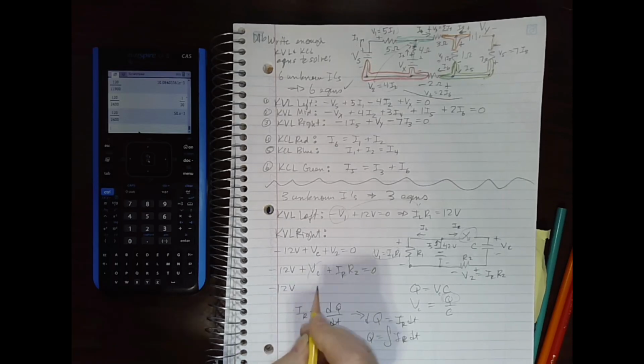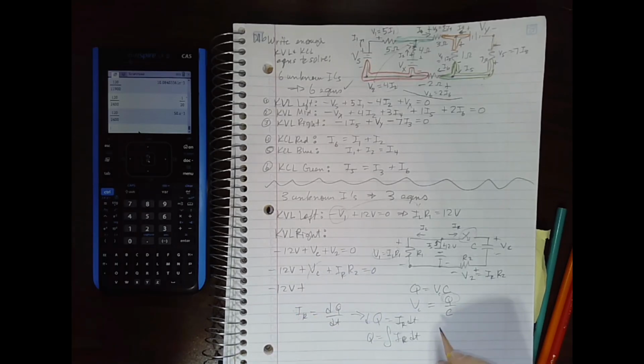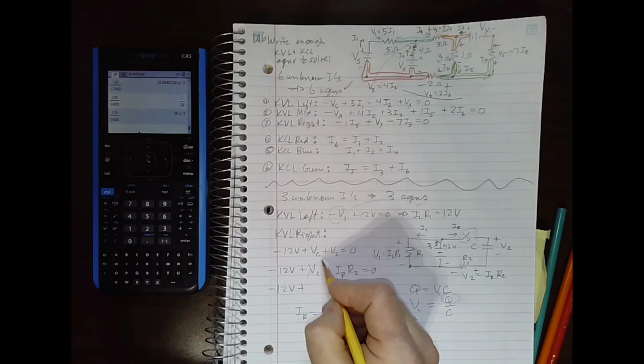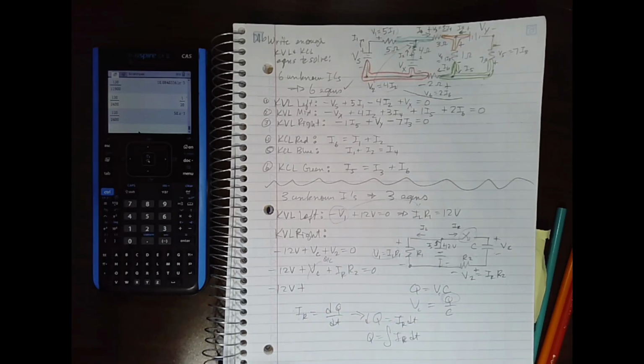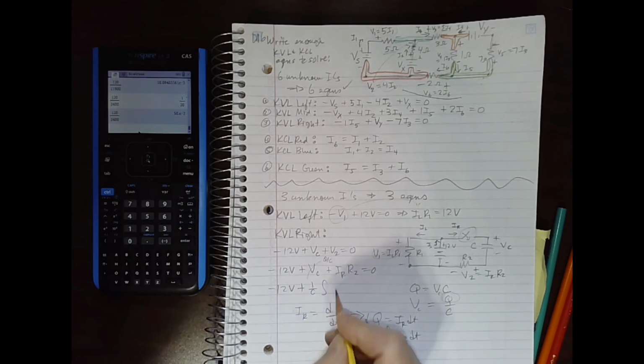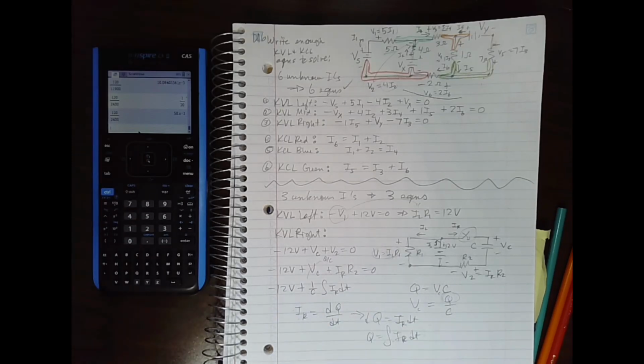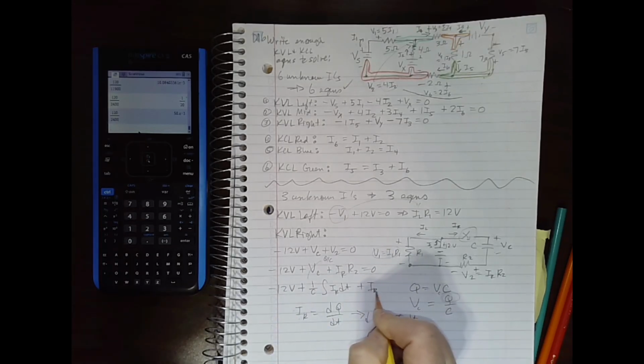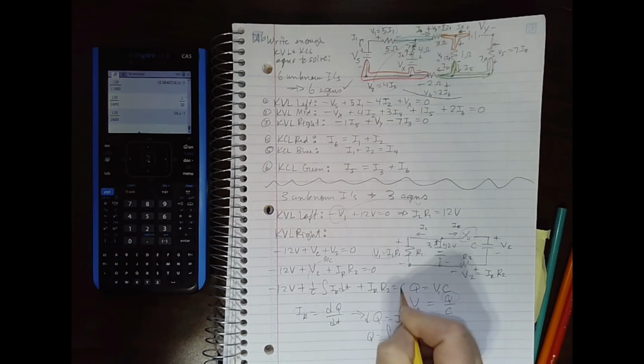So we got negative 12 volts plus VC, which is Q over C, right? So, which is 1 over C times the integral of I_R dt, and then plus I_R R2 equals 0, right?